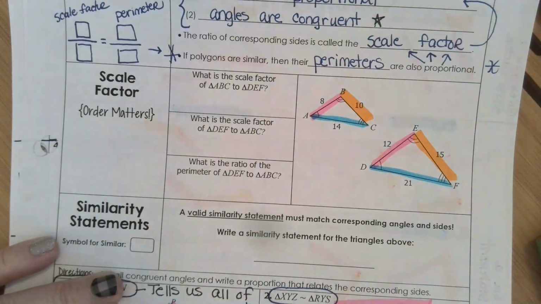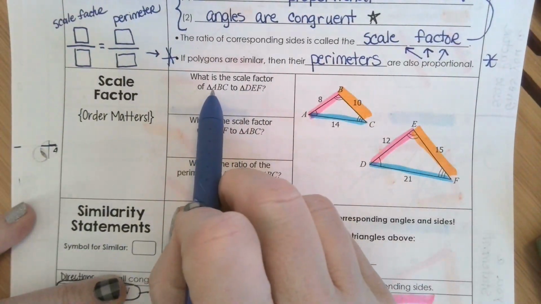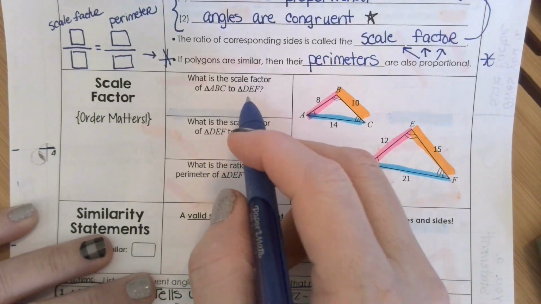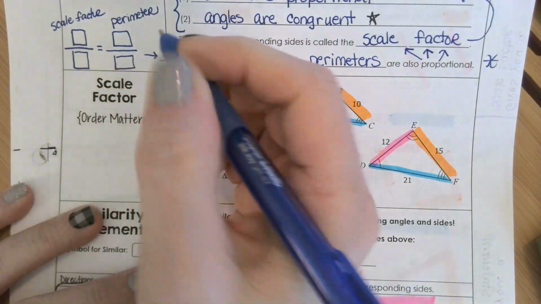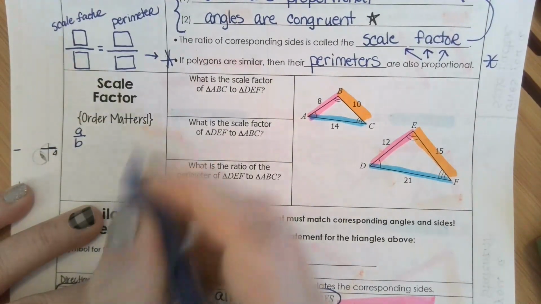Okay, let's go ahead and talk just about basic scale factor. So it says, what is the scale factor of triangle ABC to triangle DEF? So we need to remember that we can write scale factor the 3 ways that we did on the previous notes. We can write it as a fraction.